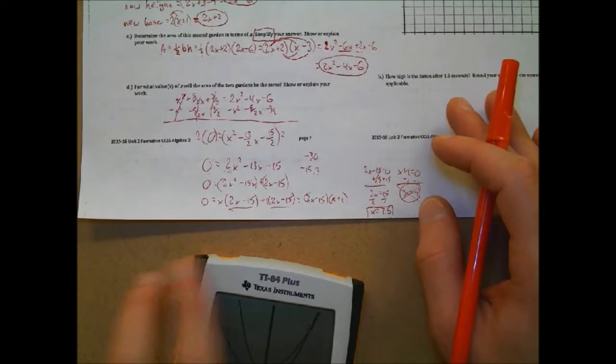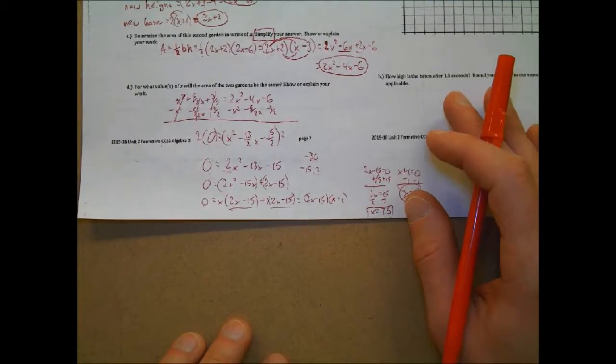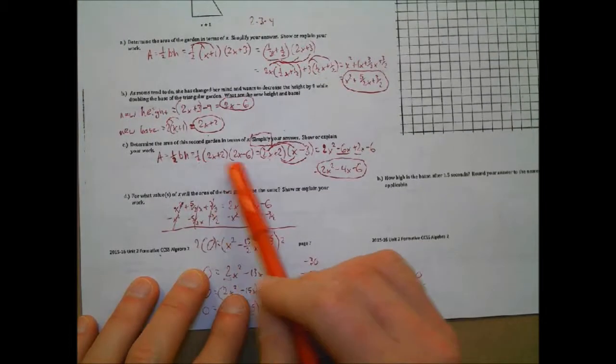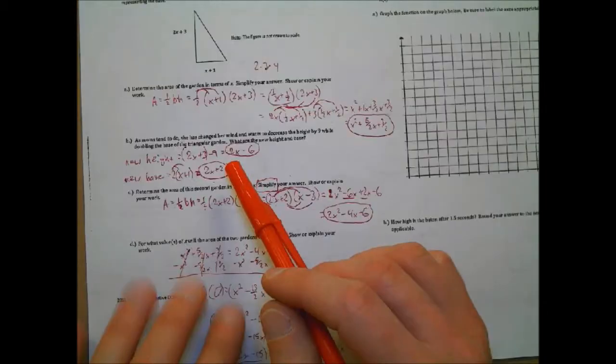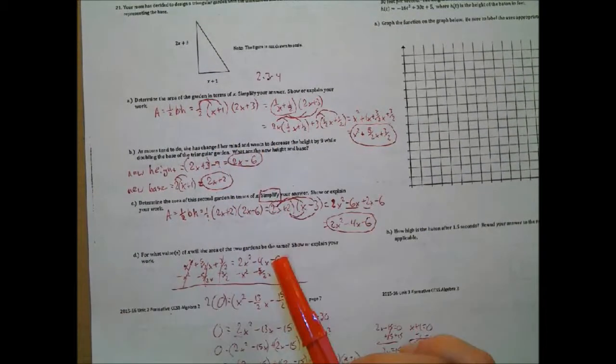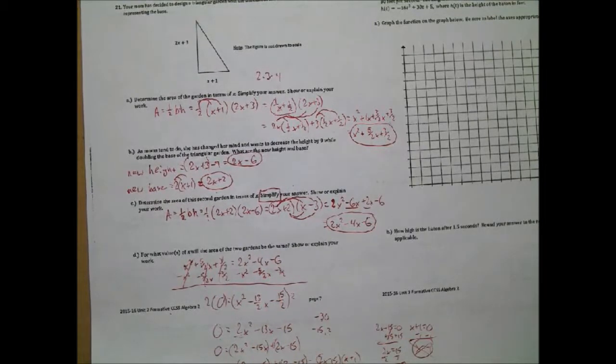Okay? Your calculator will not multiply out these terms, right? It will not multiply out these terms here. Okay? There are some graphing calculators that will do that, but I don't think any of you guys have that one, unfortunately. All right?